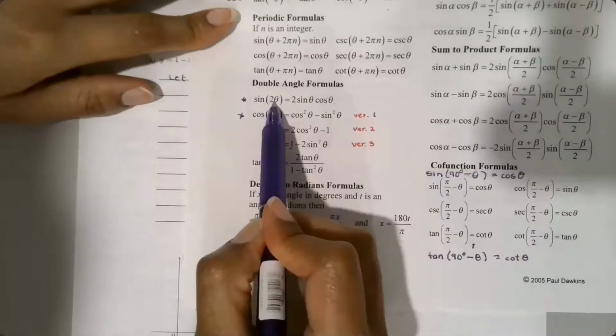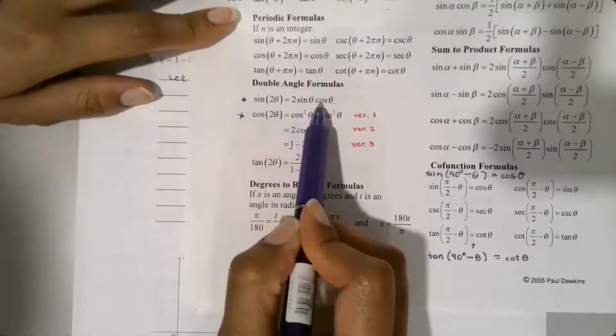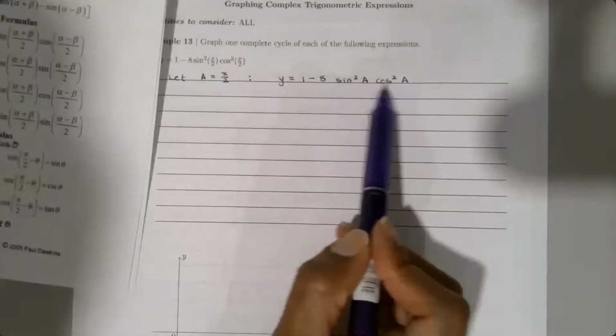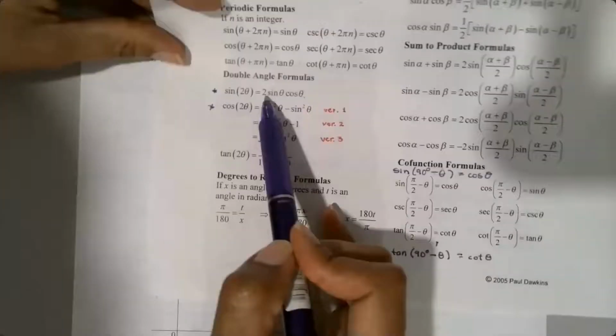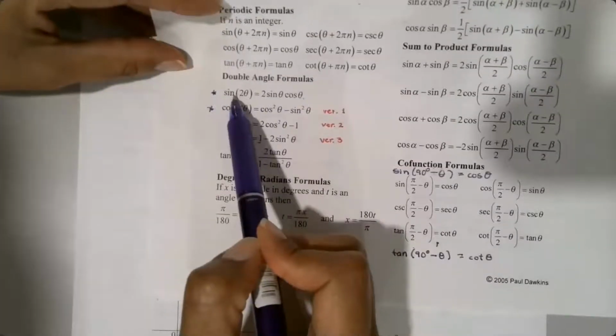It looks like sine of 2 theta is equal to 2 times sine theta cosine theta. So what I'm going to try to do here is manipulate this a little bit so that I can replace 2 sine theta cosine theta with sine of 2 theta. Let's try that out.